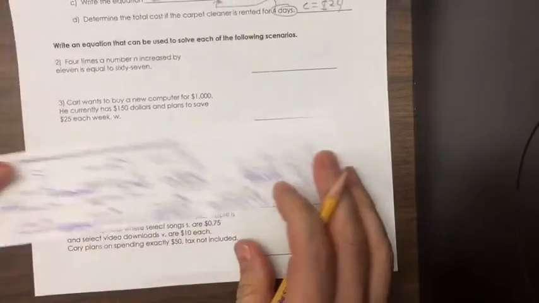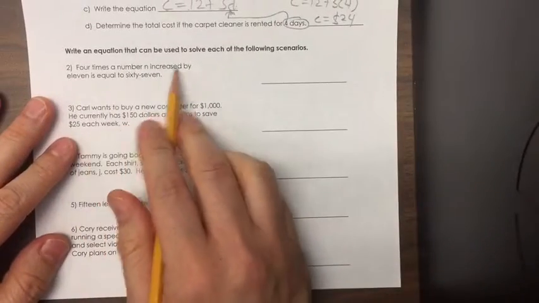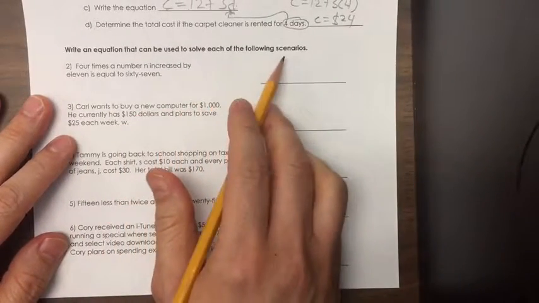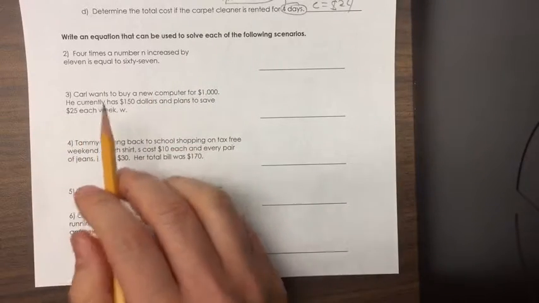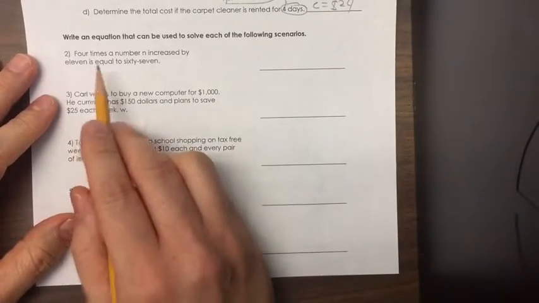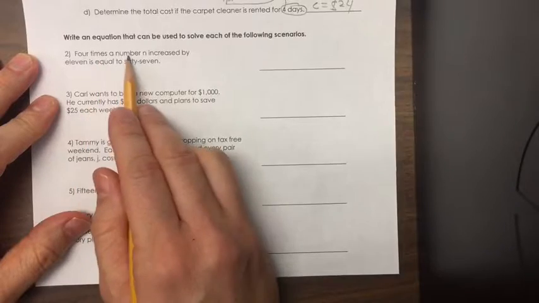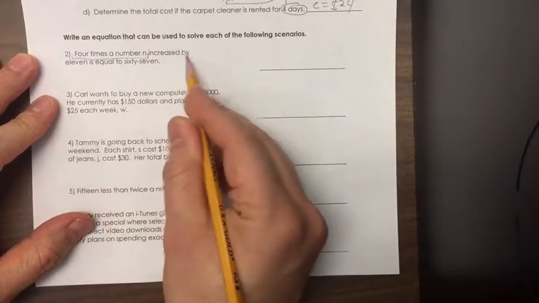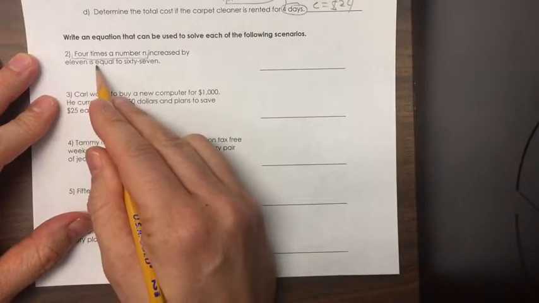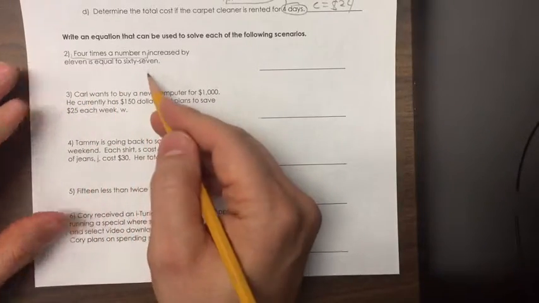Okay. So for 2 through 6, it says write an equation that can be used to solve each of the following scenarios. Okay, let's go through some of these. Some are trickier than others. 4 times a number n increased by 11 is equal to 67.